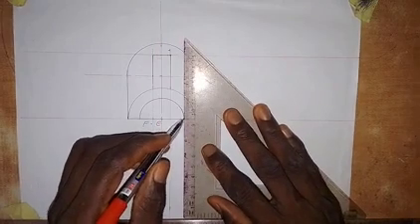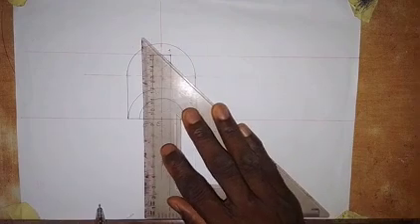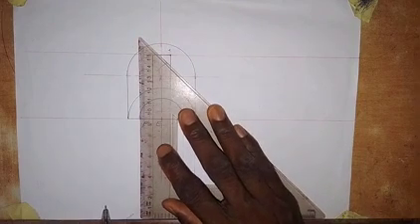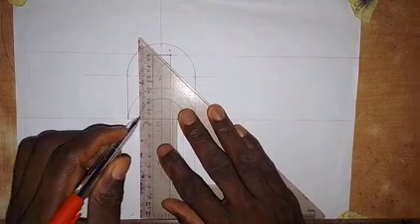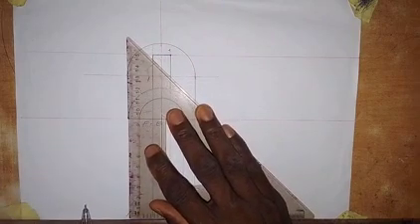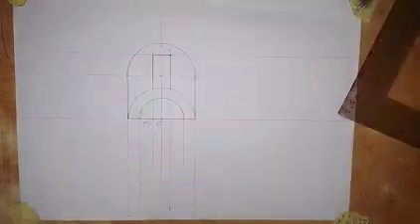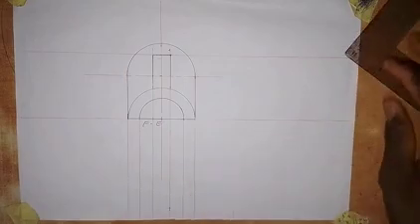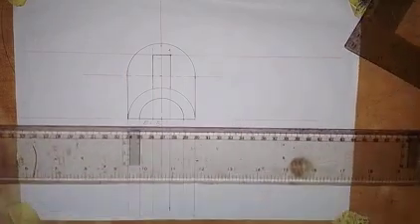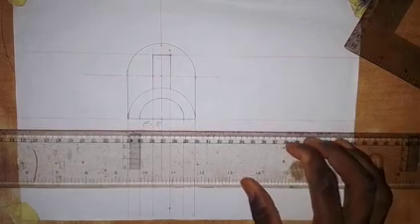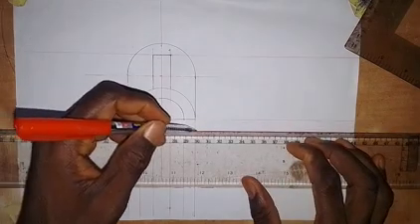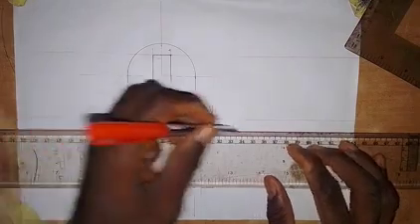I also need to draw this as a vertical line down. As I said, that part is going to be hidden from us in the top view. So we also draw this line as a vertical line, and then we come here and draw this line as a vertical line. So those are the lines that we need to produce. And then we need to separate the front elevation from the plan. So we come down here a little bit, and then draw this horizontal line to this side.